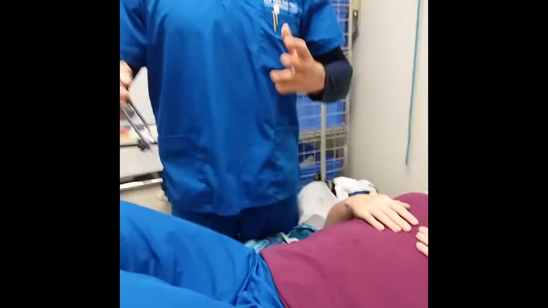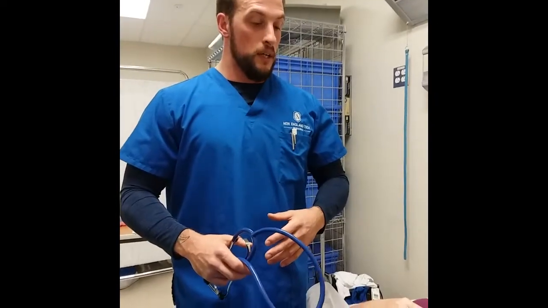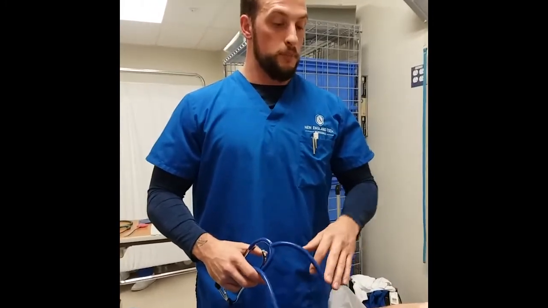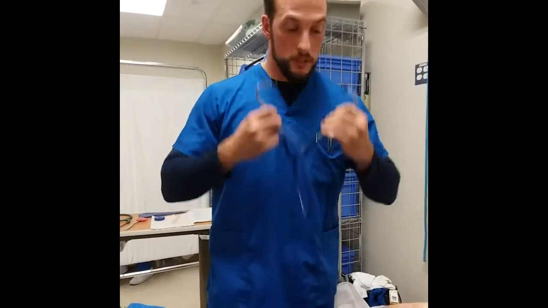So the first thing I'm going to do is inspect the shape of the abdomen. Is there any issue here? There's no scars, lesions, bumps, bruises, anything weird. So I inspected the shape. Now I'm going to auscultate all 4 regions.